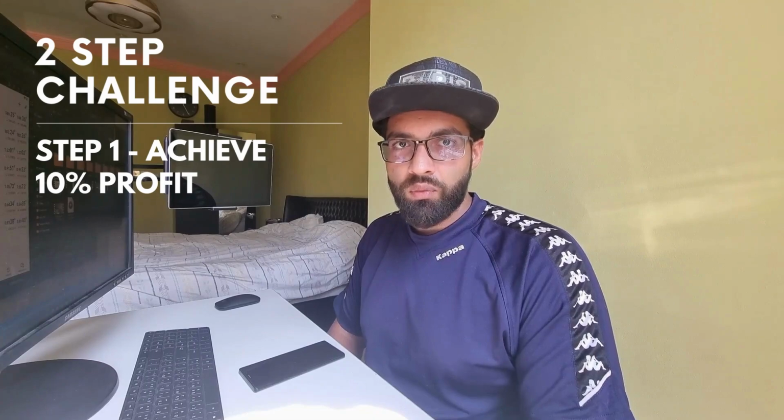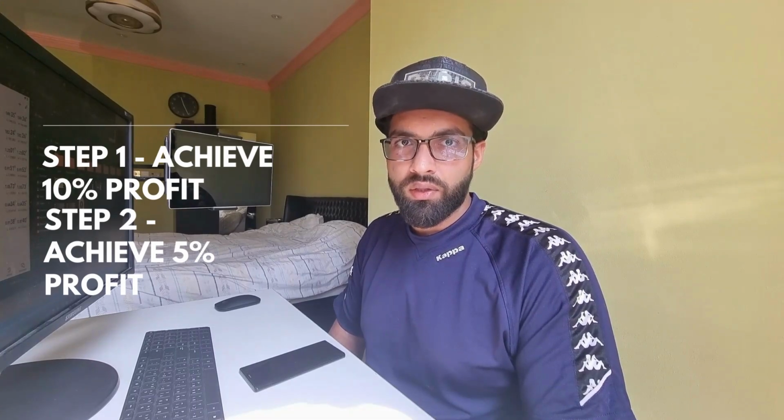Once I achieve that, I can move on to step 2. I need to achieve 5% of the starting balance, which is $5,000 for a $100,000 account. Now, once I achieve both of these targets, I will finally get my funded account, and after that, whatever I make is what I get to keep.